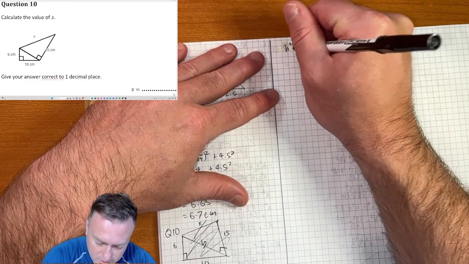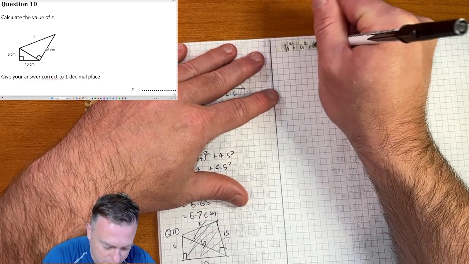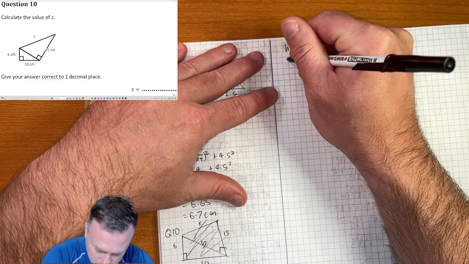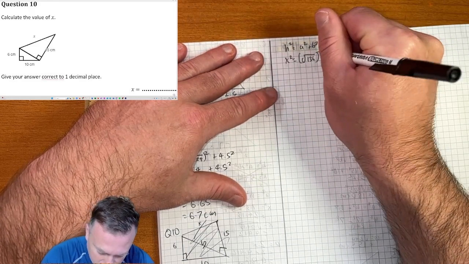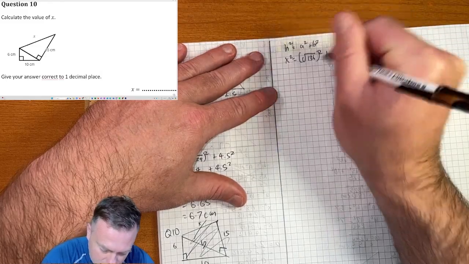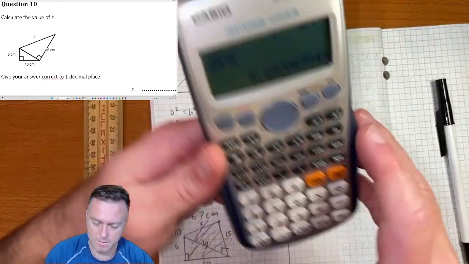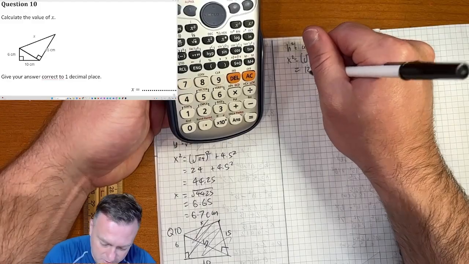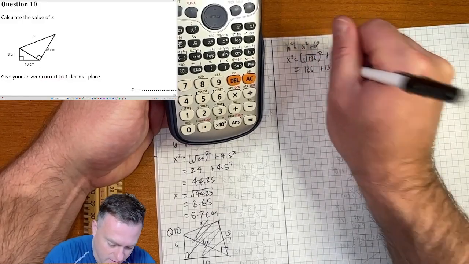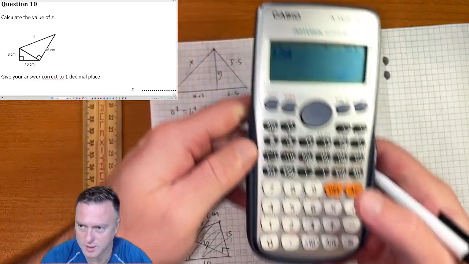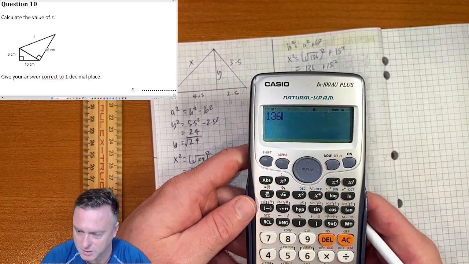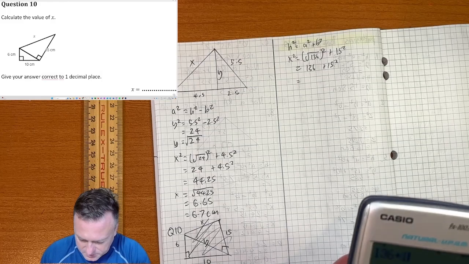So h squared equals a squared plus b squared, just to quote the rule. So that x squared equals the square root of 136 all squared plus 15 squared, which is then going to just be 136 plus 15 squared. And notice that by using the exact value all the way through has made this a lot easier.